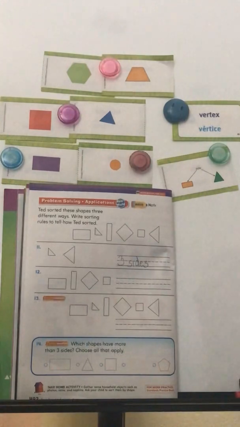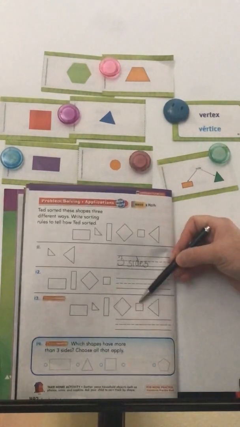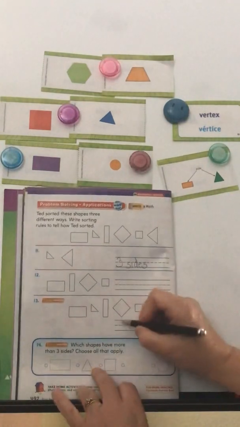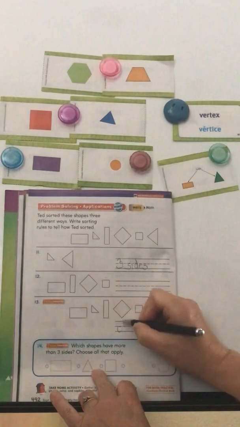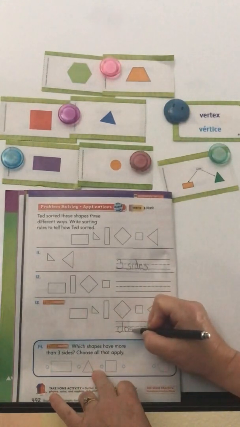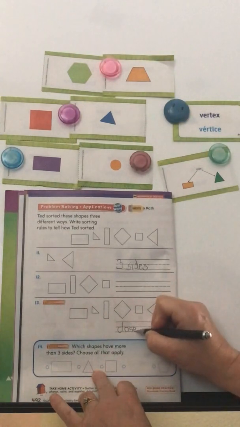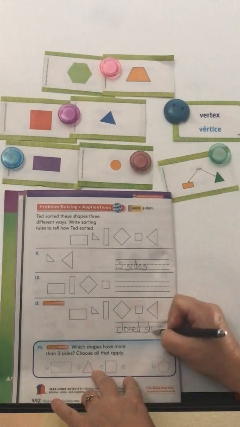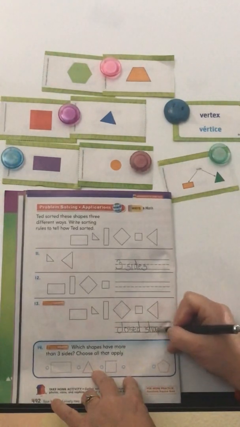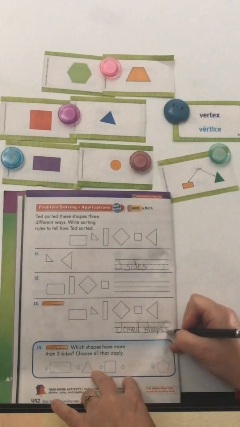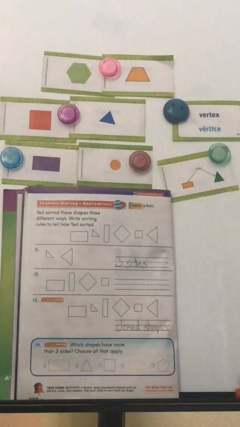Remember, an open shape has a gap in it. So these are all closed shapes. So that could be the way he sorted them. So closed, O, and I know if I hear long O followed by a consonant, I need a silent E. Closed shapes. Sh, a consonant E. And there's more than one, it's plural, so I need to put an S at the end. Closed shapes. Okay? Not open.